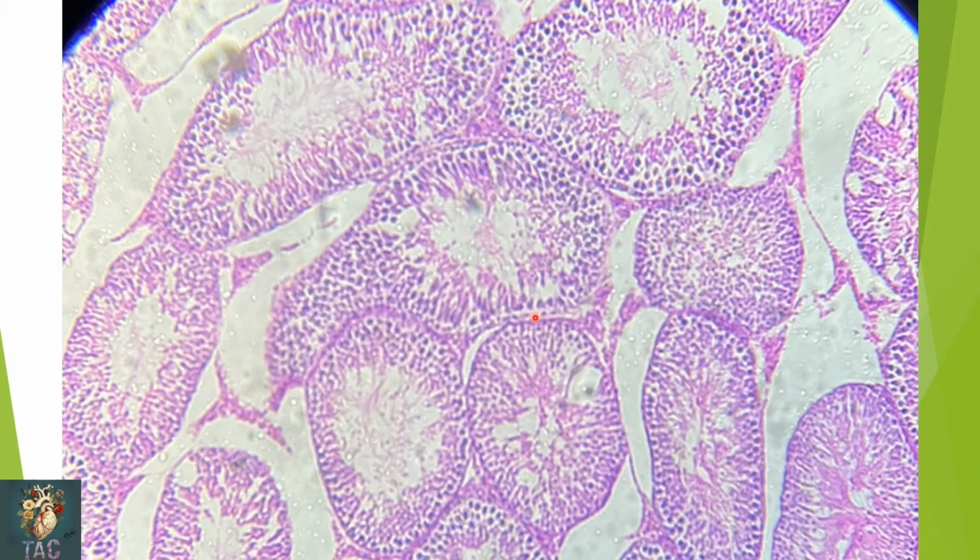You can see the seminiferous tubules, and in these seminiferous tubules you can see a large number of spermatogonial cells, and in between these spermatogonial cells you can see a pale staining cell, which is the nucleus of the Sertoli cell.